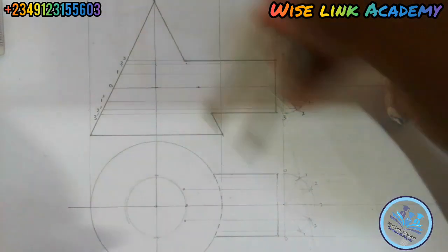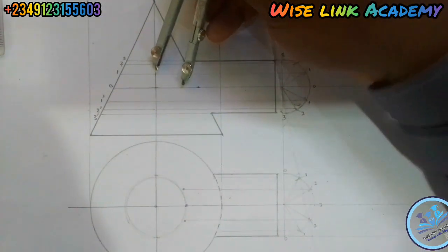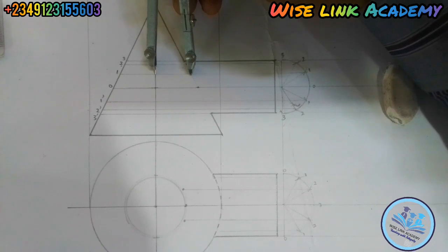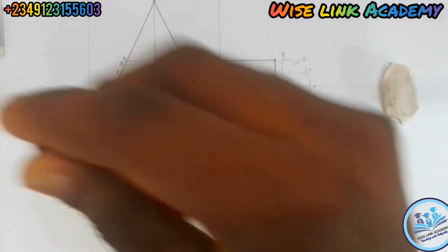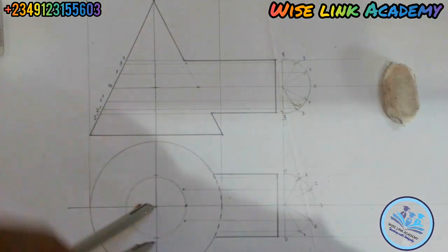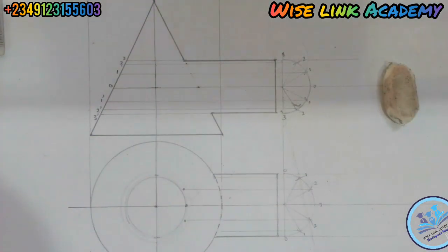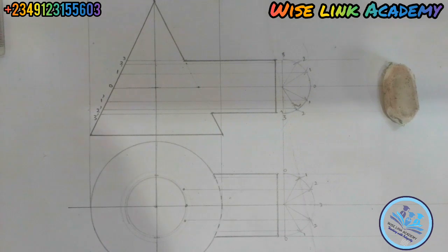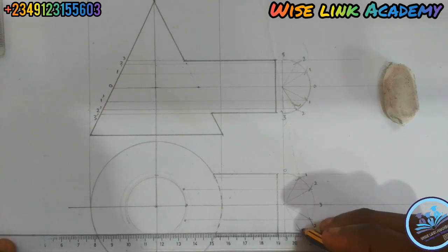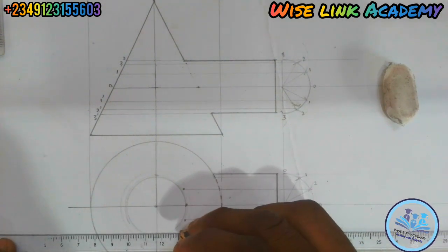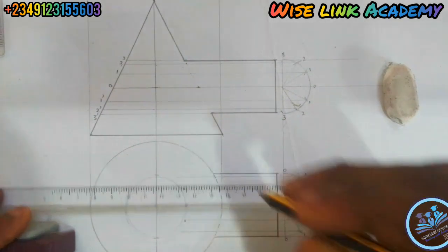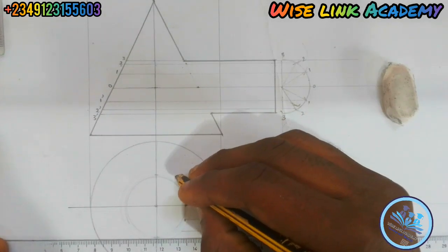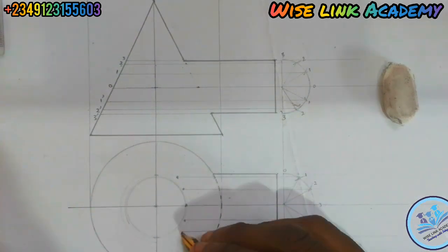Next up, you take the measurements from what? 1. You know what I've done for 2. Let's do for 1 now. From here to somewhere here is my point 1. Then you take it to another point here. Draw a circle this way. As you can see, where they meet, you draw 1. Connect this 1 to this point here, and 1 here to this point, 1 here. I'll be having this, taking this, and taking this.